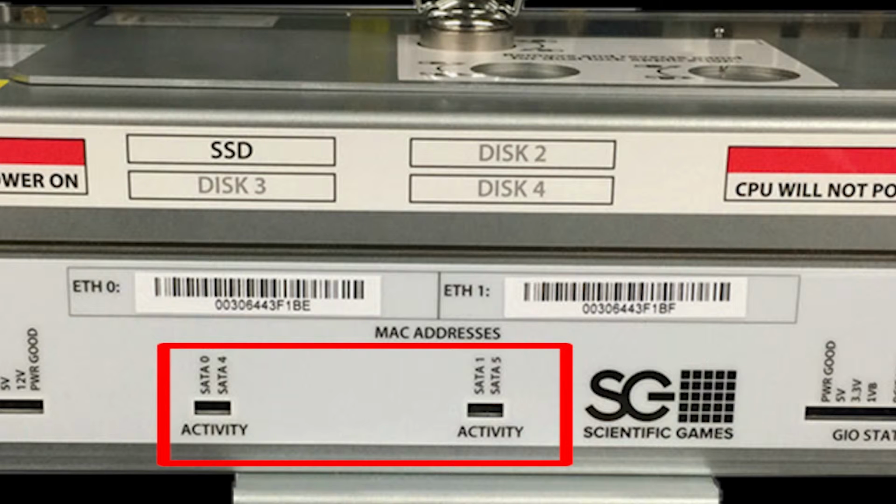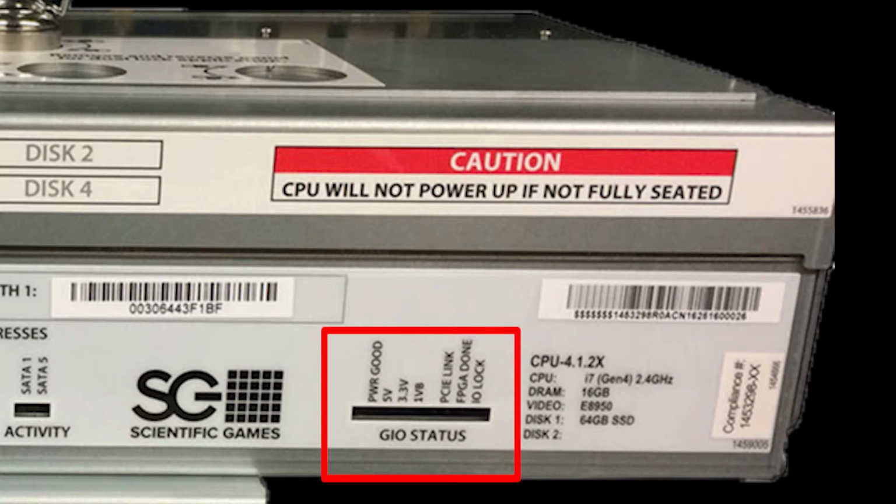Next, we see the activity fields. These are used for SATA drives. Should you have any SATA drives plugged in, you will see activity for each. Then we see our GIO status. These LEDs are indicators for your power consumption being used by the CPU.